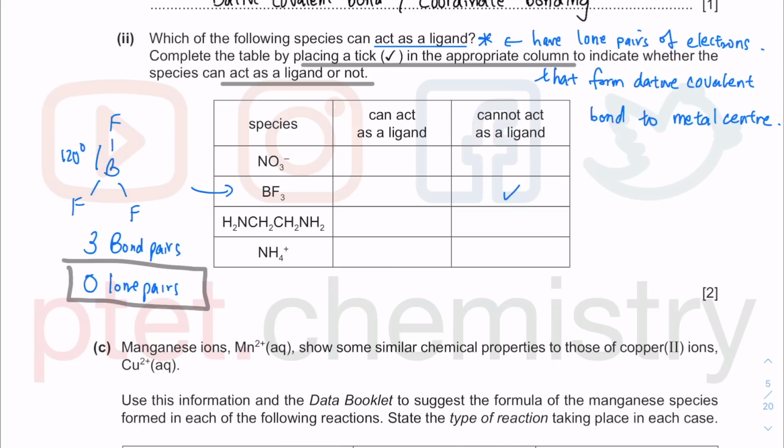This next one, this is 2 amine there. So this is ethane 1,2 diamine. So this is the common EN ligand. So there's the EN ligand there. It is a bidentate ligand, because one molecule of that ligand can form 2 dative covalent bonds, as you have these 1 and 2 lone pair sites that can form 2 dative covalent bonds per single ligand. So it can act as a ligand there.